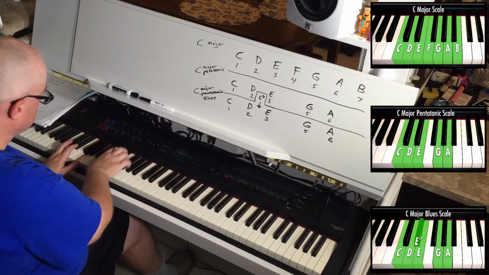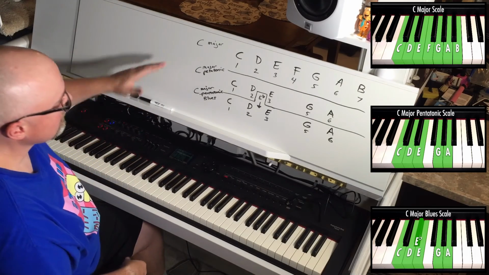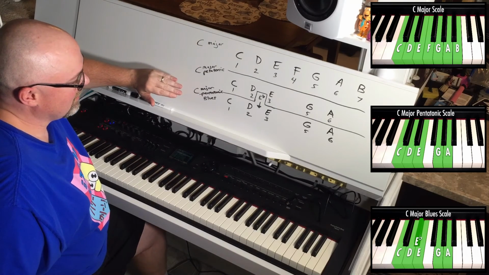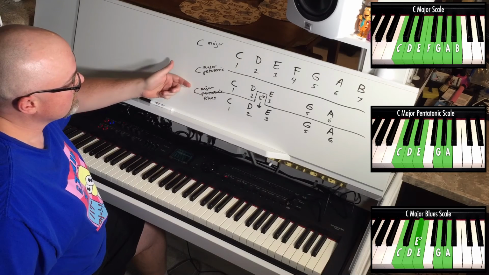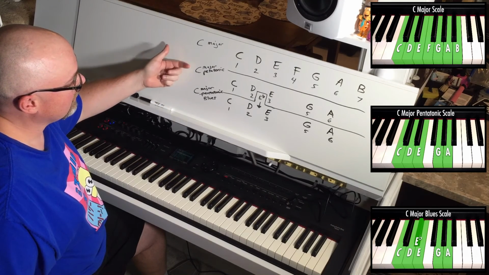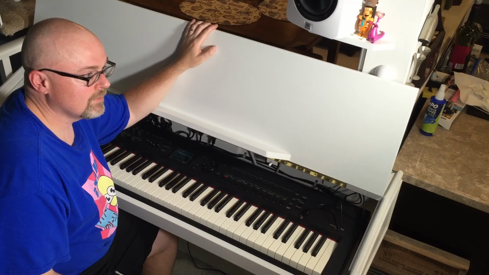The important thing to remember with this is the relationship between the C major blues to the C major pentatonic and that relationship to C major.